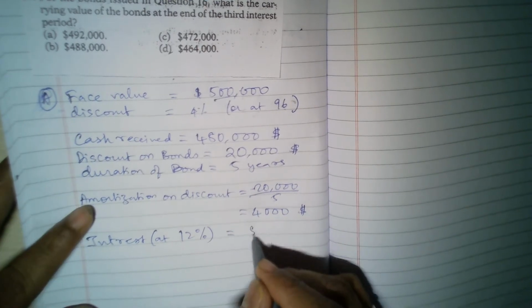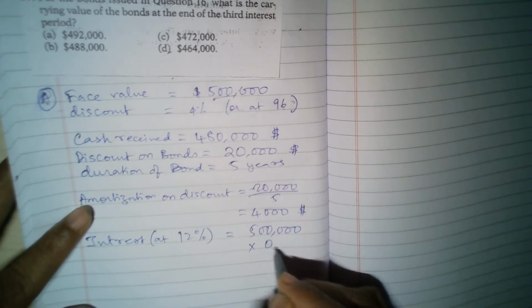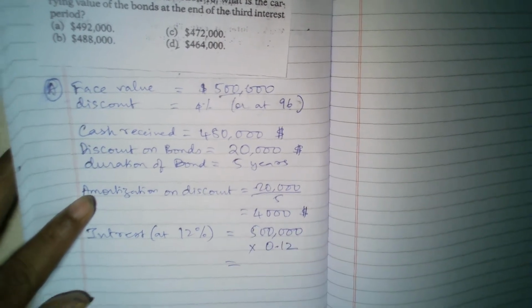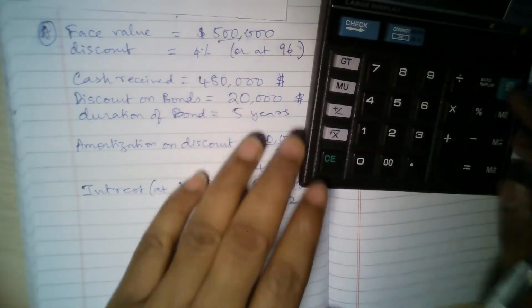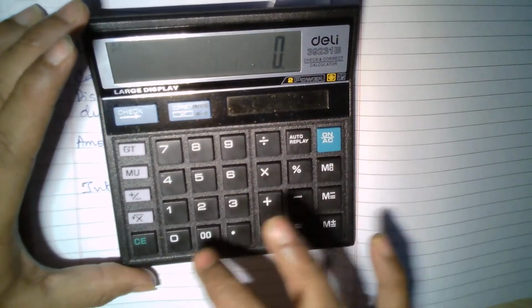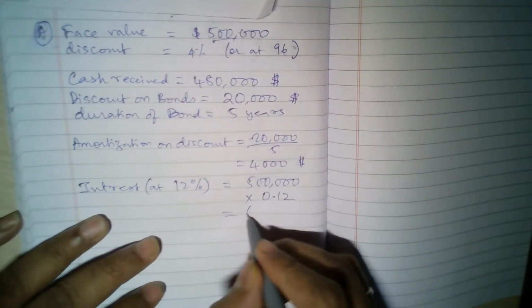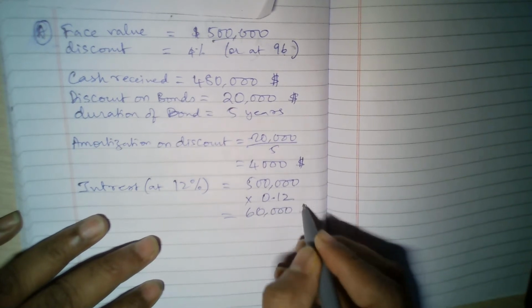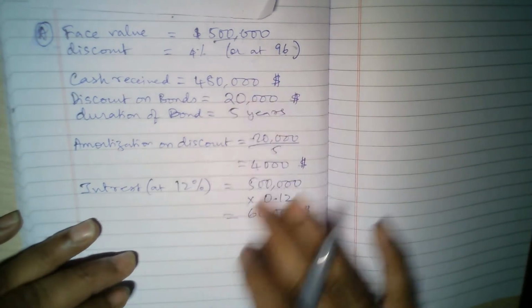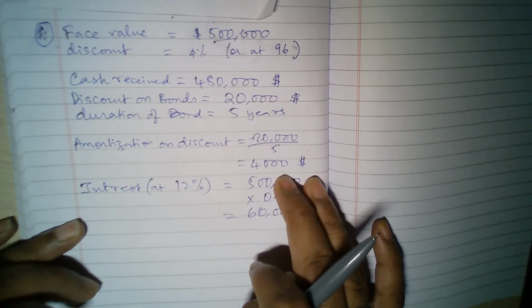That will be 500,000 face value multiplied by 12%, 0.12. So how much is the interest? 500,000 times 0.12, so $60,000 is the interest expense.